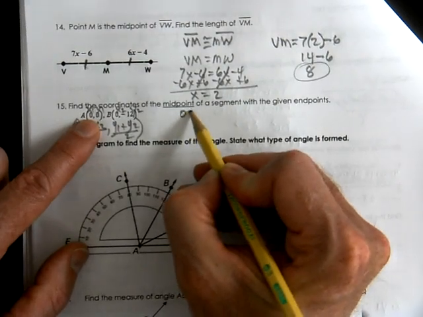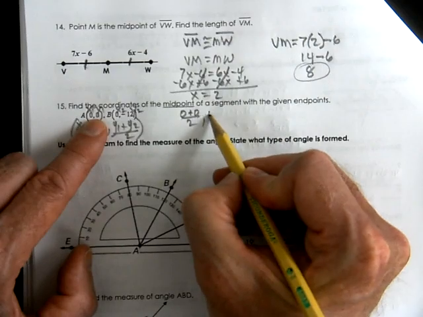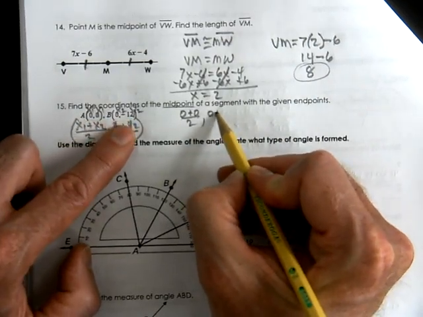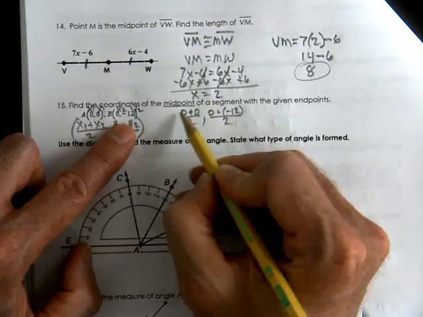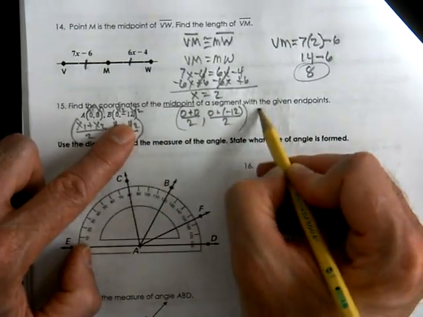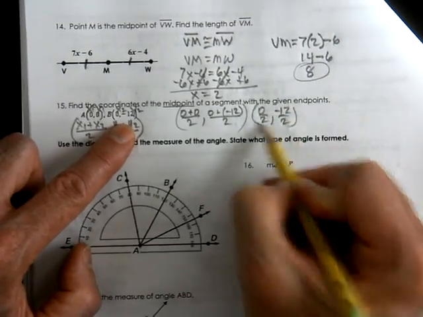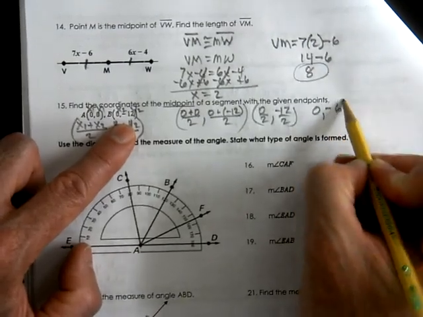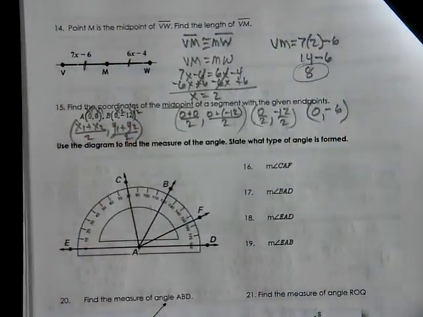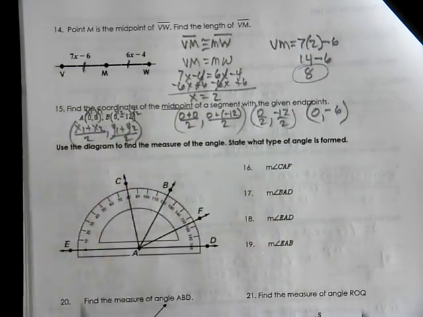So 0 plus 0 over 2 and 0 plus a negative 12 over 2. That makes 0 over 2 and negative 12 over 2, which gives us (0, negative 6). That would be the midpoint between A and B, halfway in between.